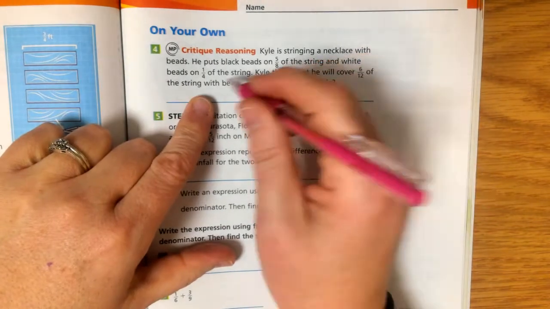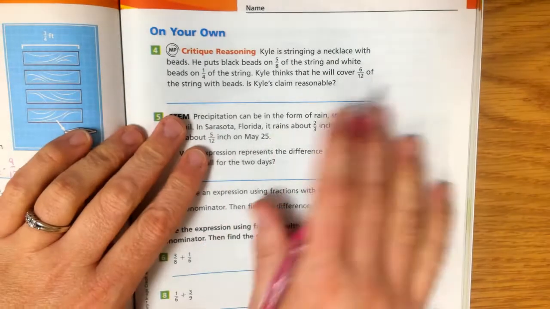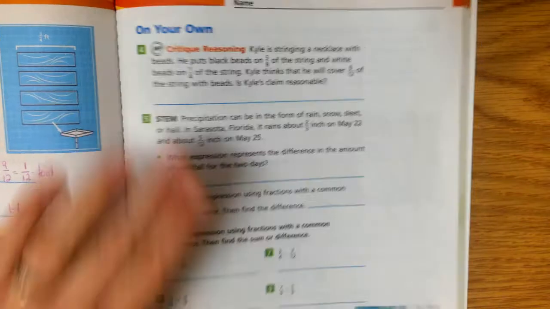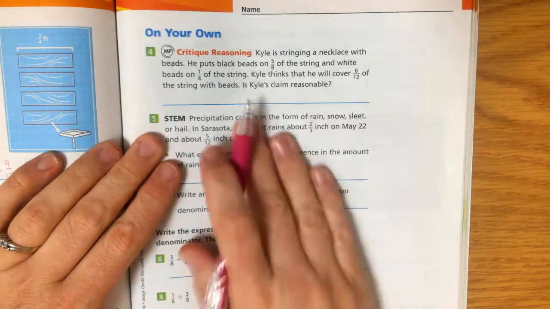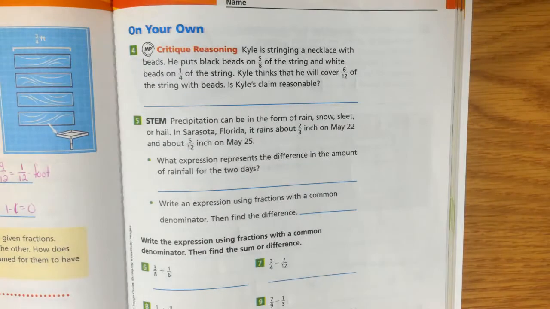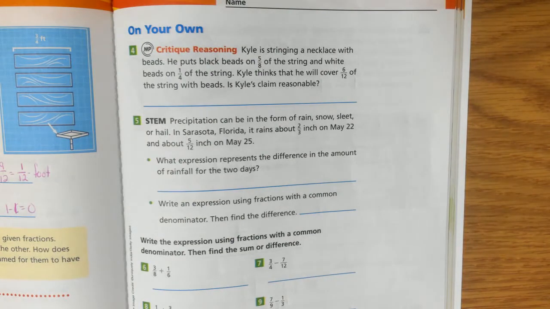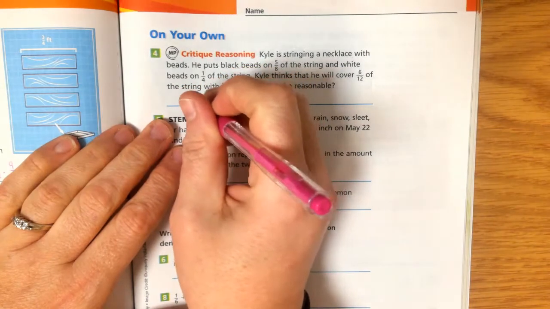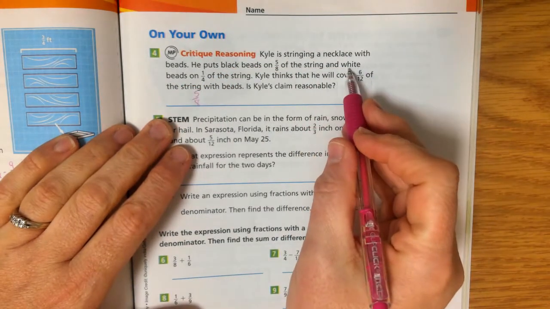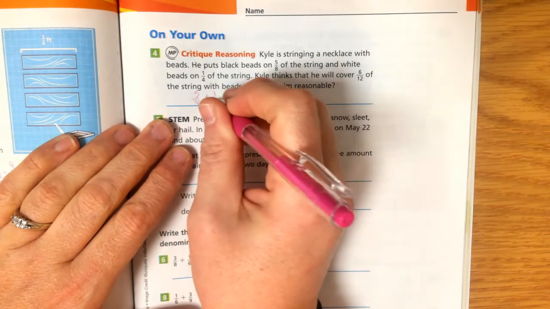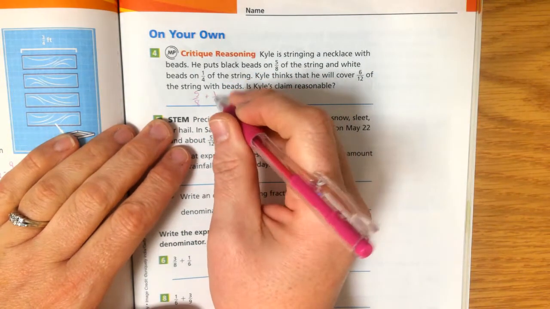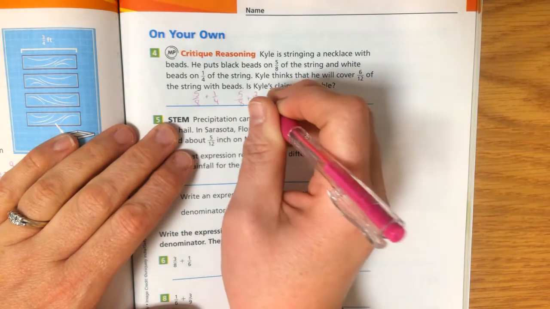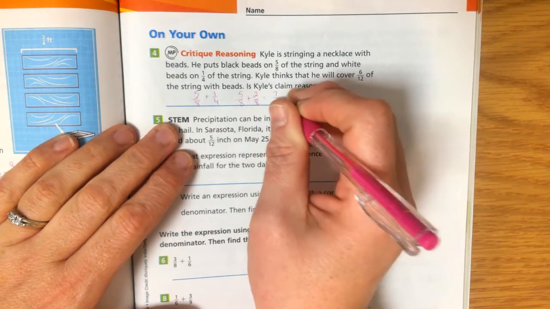So we've got 8s, 4ths, and 12ths. So let's get these all with a similar denominator. So, we just need to know if his claim is reasonable. So 5/8 black beads, white beads 1/4. So if I change my 1/4 to 8s, I would have 5/8 plus 2/8, which is 7/8.